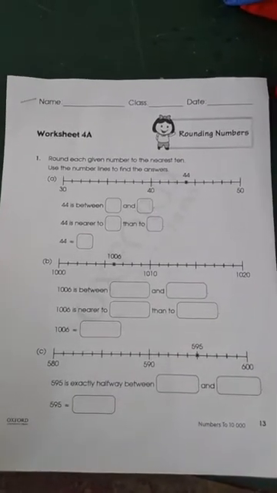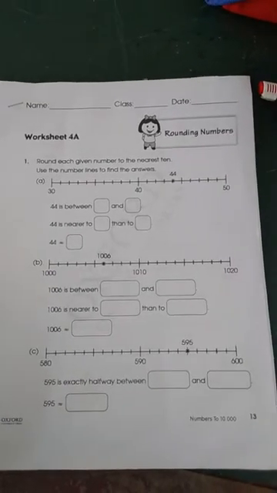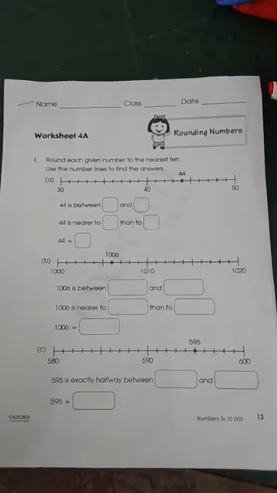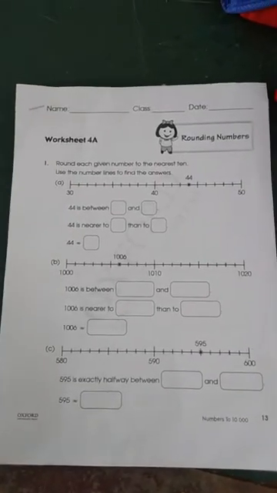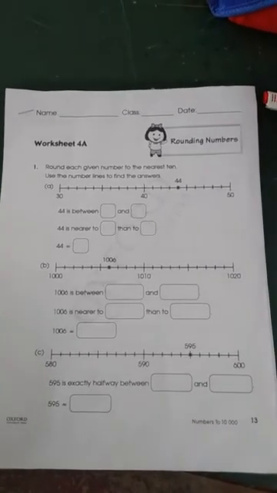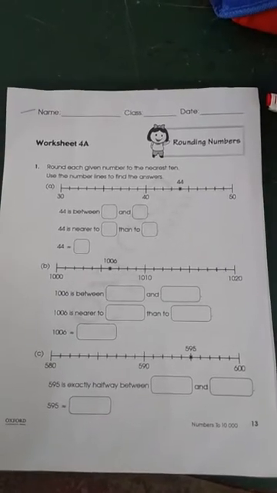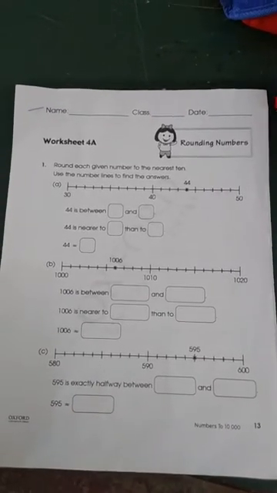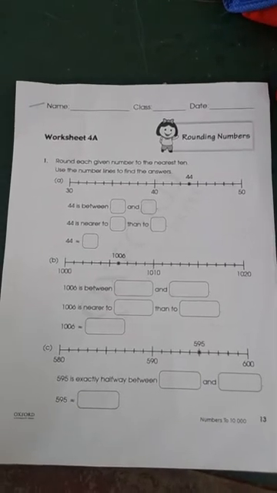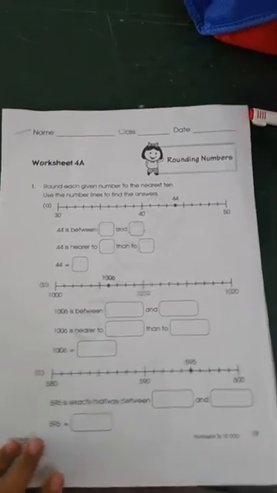44 is nearer to dash than dash. Now we can see that 4 is a lower number, so we count backward. So 44 is nearer to 40 than to 50, and 44 is approximately equal to 40. Okay, the above question, part B and part C you have to solve individually. Okay, this is your homework.